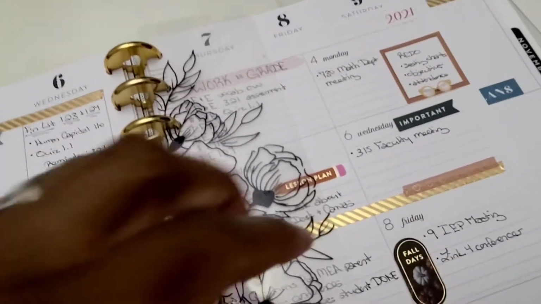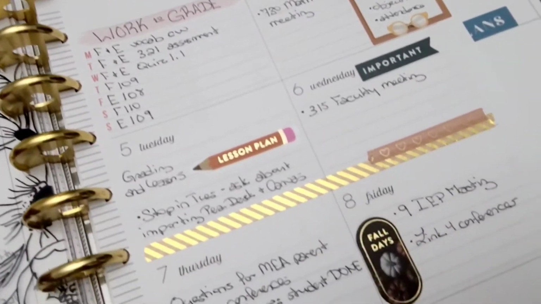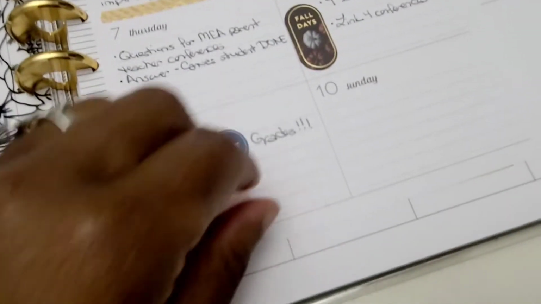This is my close-up view. So hopefully you can see a little better what I was doing.